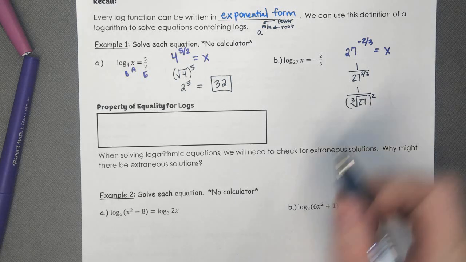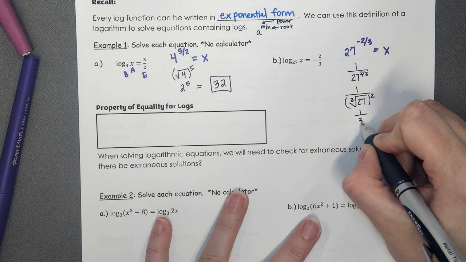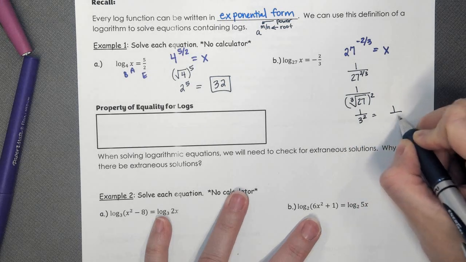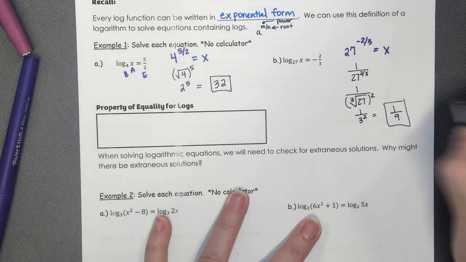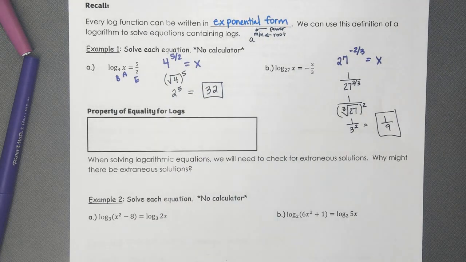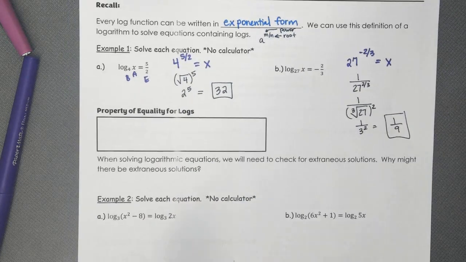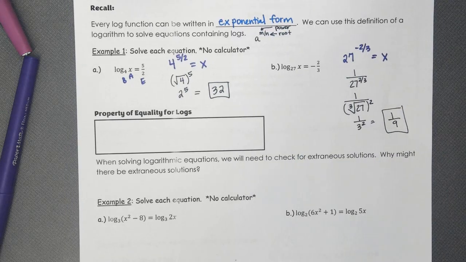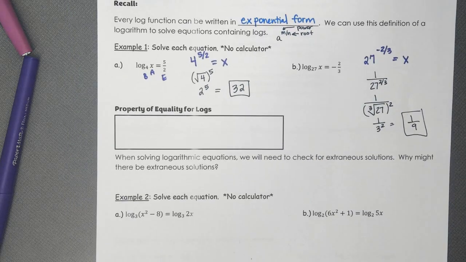Alright, so then the cube root of 27 was 3, and 3 squared is 9, so your value of x should be 1 over 9. See how these are going to come back around? We have to make sure we know how to evaluate with rational exponents.